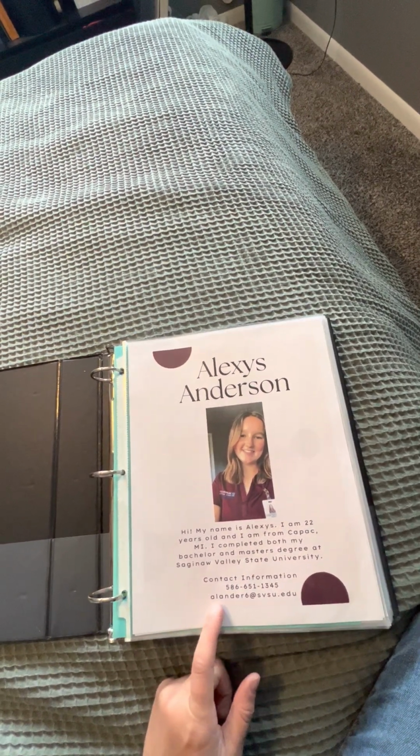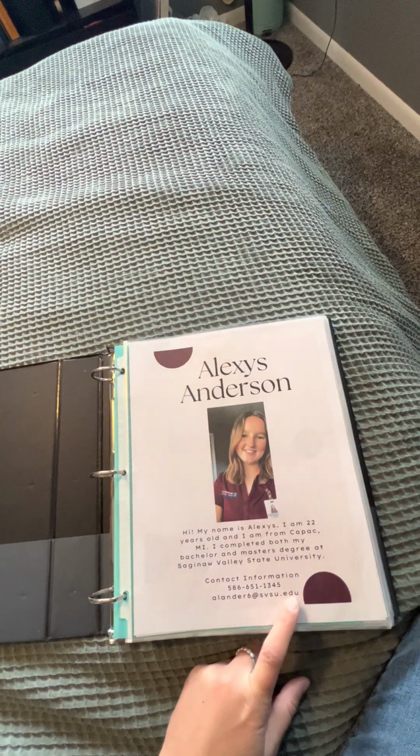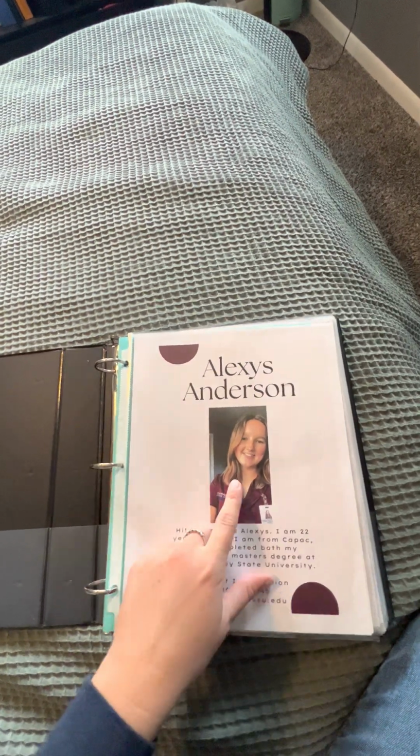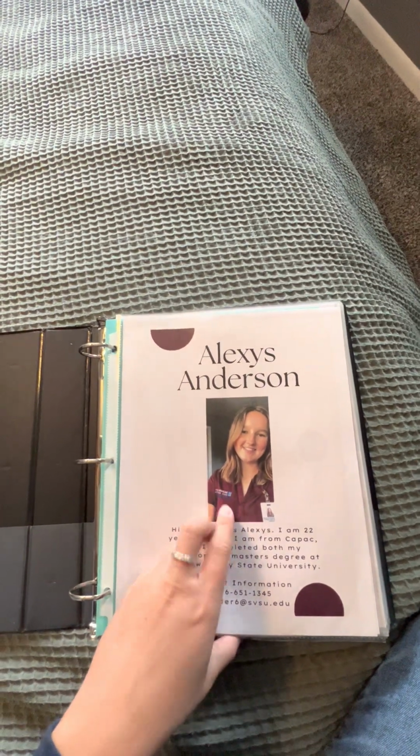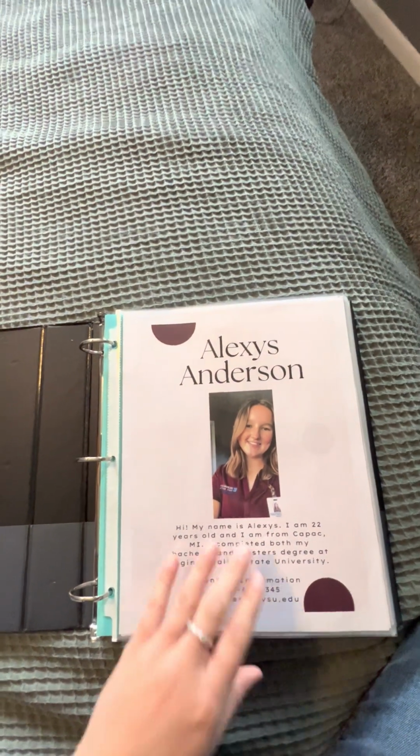If for some reason I decide not to use my SVSU email, I will change that. And if I do get a headshot, I will include a more professional headshot there, and I'll just replace this page.